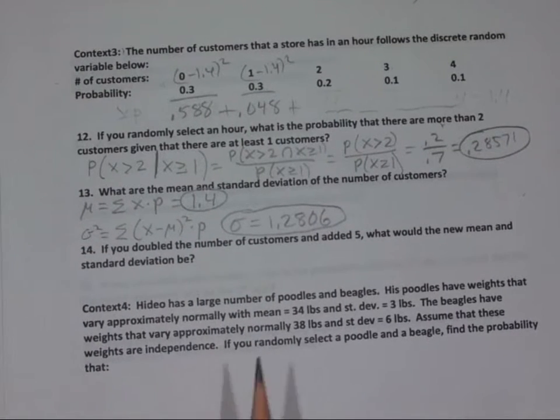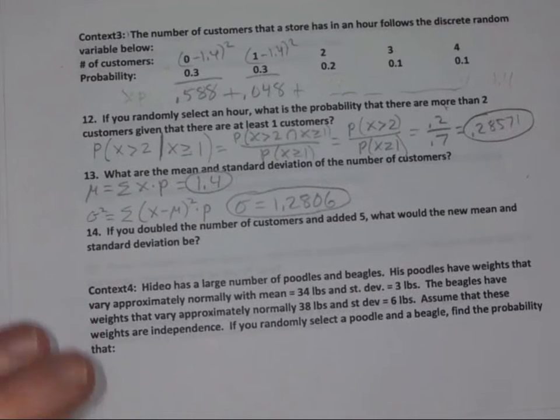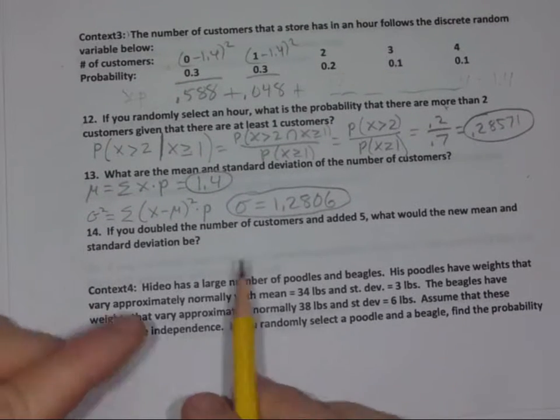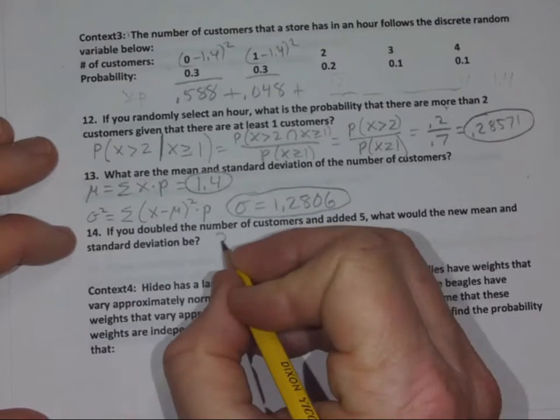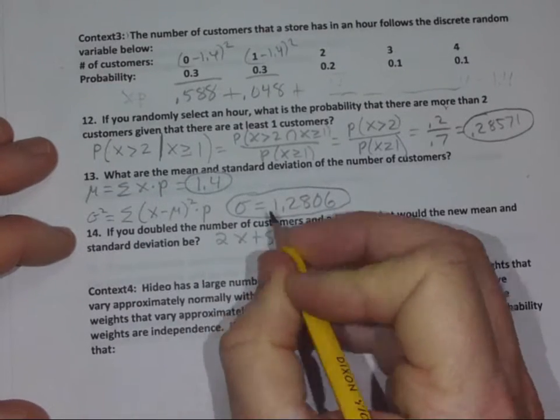All right, so now let's talk about transforming. When you double a random variable and add 5, so if you doubled the number of customers and added 5, what would the new mean and standard deviation be?